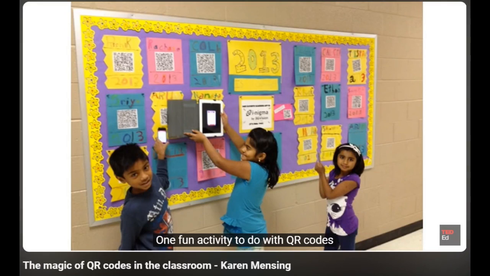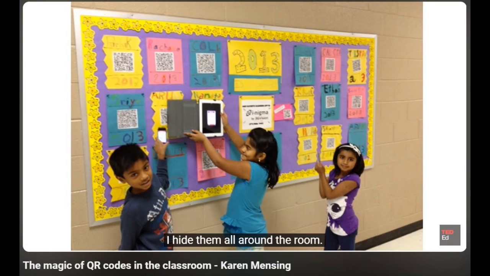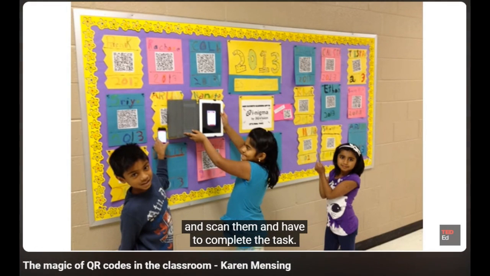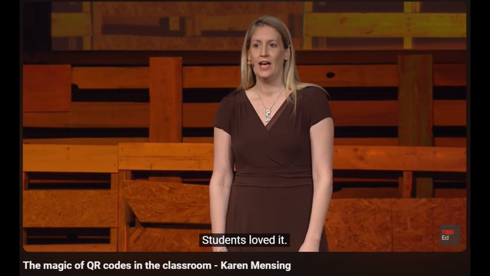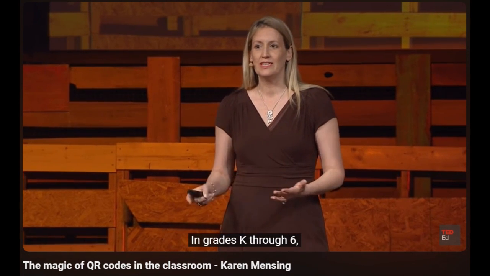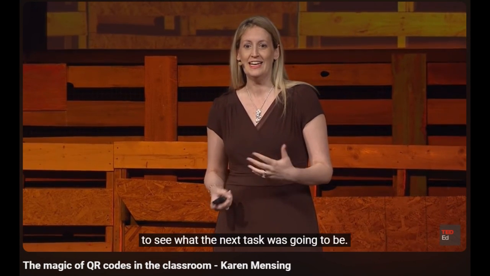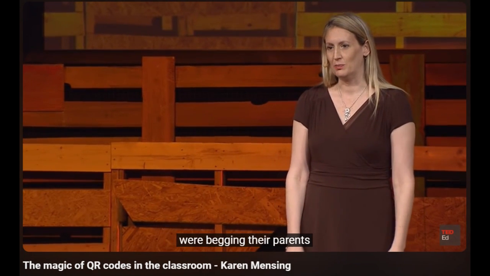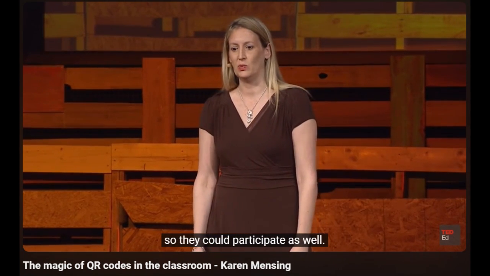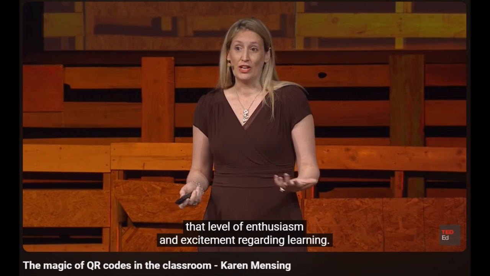One fun activity to do with QR codes is a scavenger hunt. I create QR codes with tasks assigned to them. I hide them all around the room. Students go with their devices and scan them and have to complete the task. Recently, I hosted a technology event at my school and held a school-wide QR code scavenger hunt. Students loved it. In grades K through 6, they were completely engaged and excited, literally running from code to code because they were so excited to see what the next task was going to be. Students who didn't have devices with them were begging their parents to pull out their smartphones so they could participate as well. It was so refreshing to see that level of enthusiasm and excitement regarding learning.